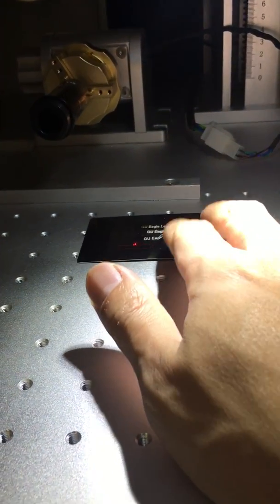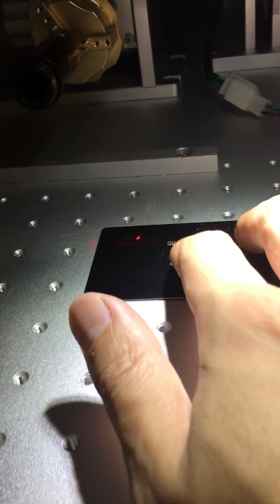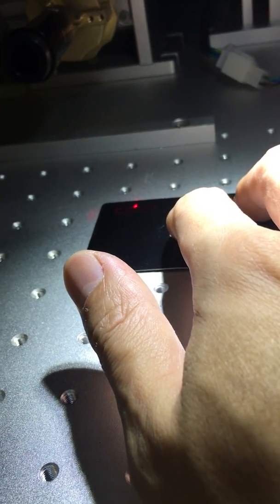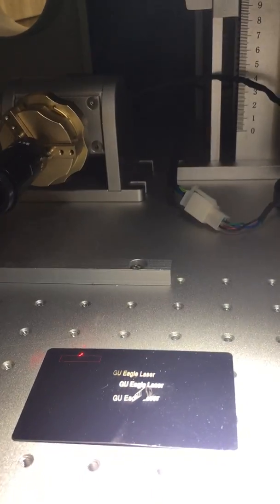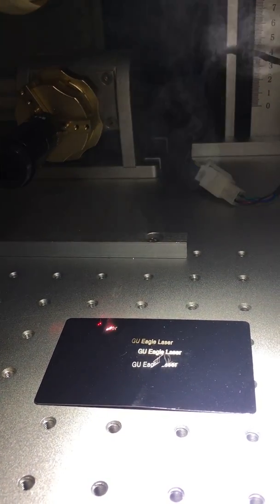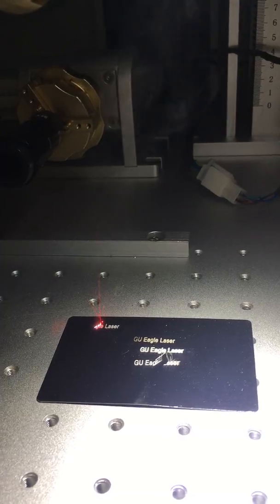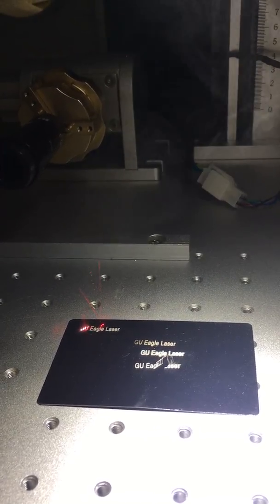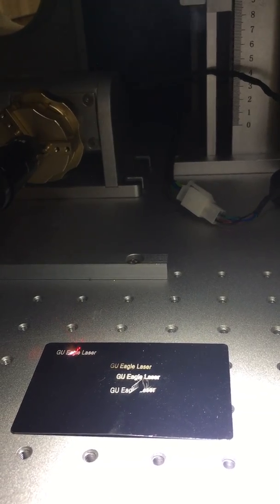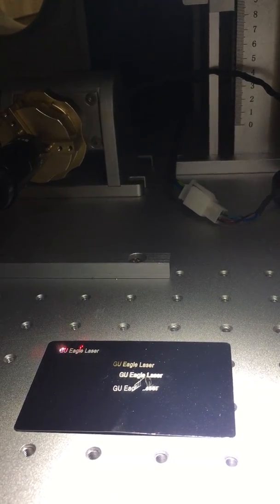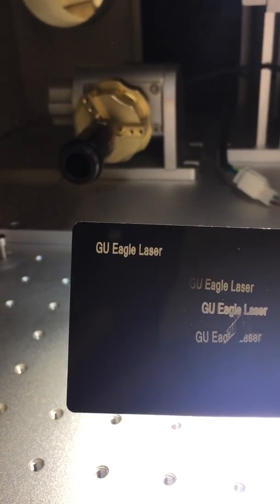Now we can make a sample. Okay, move the material to find the right position and push F2 on your keyboard to start marking. Okay, stop. Here you can see the marking result.